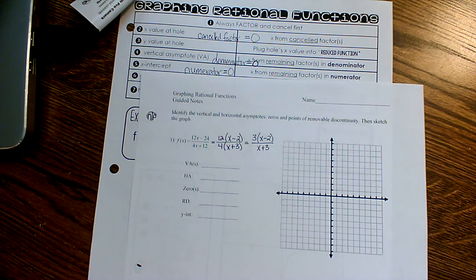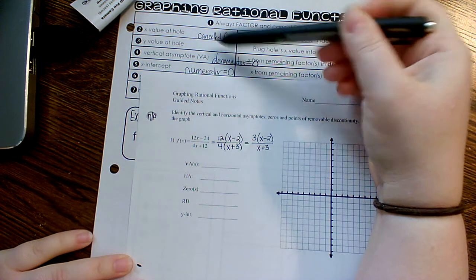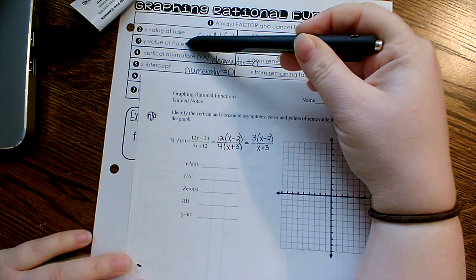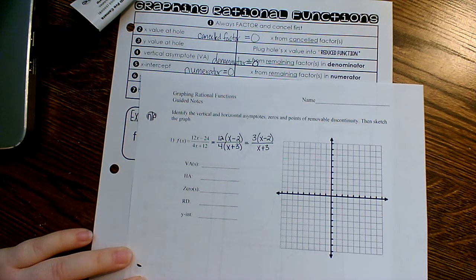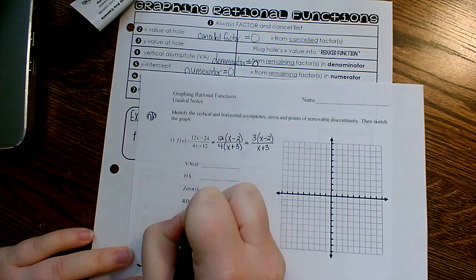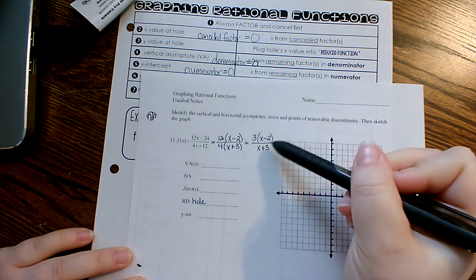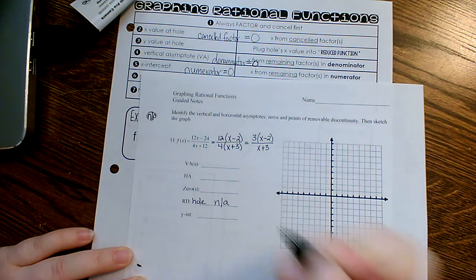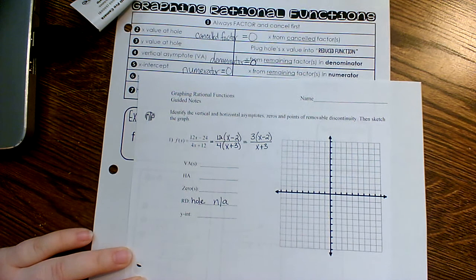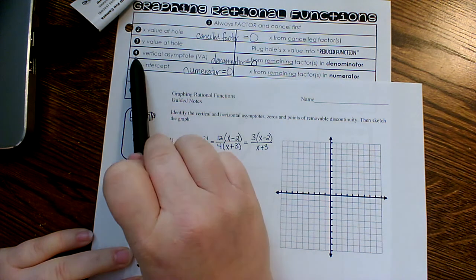We did not cancel any factors that included an x, so that means we will skip steps 2 and 3, which means we do not have a hole in our graph. We said in the last video, RD stands for removable discontinuity, and that's the hole in the graph. So because we didn't cancel any factors that had an x in it, we do not have a hole. So we'll put NA, or we'll write none. We'll just put a little note saying there isn't one. So now we can skip down to step 4.